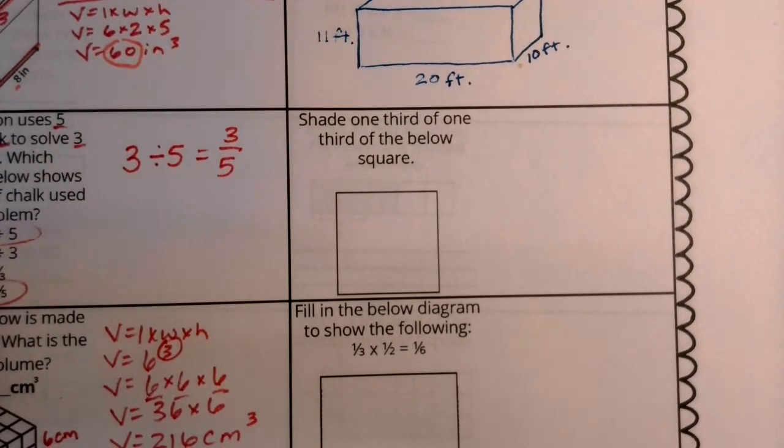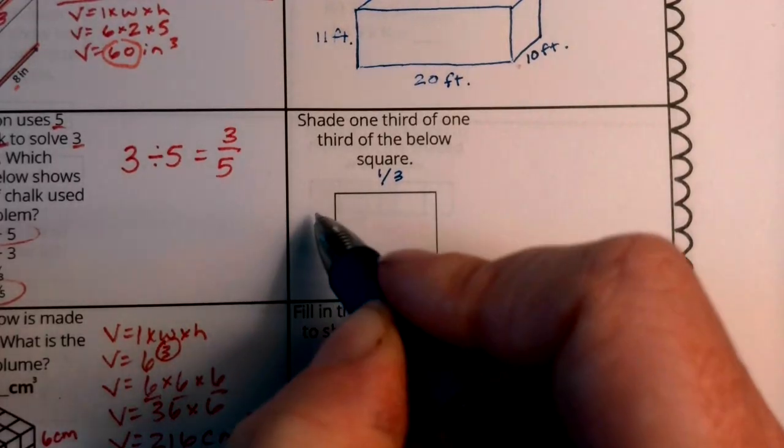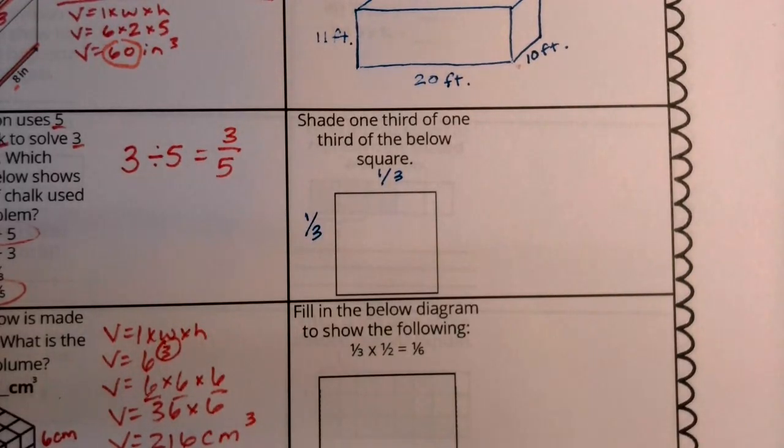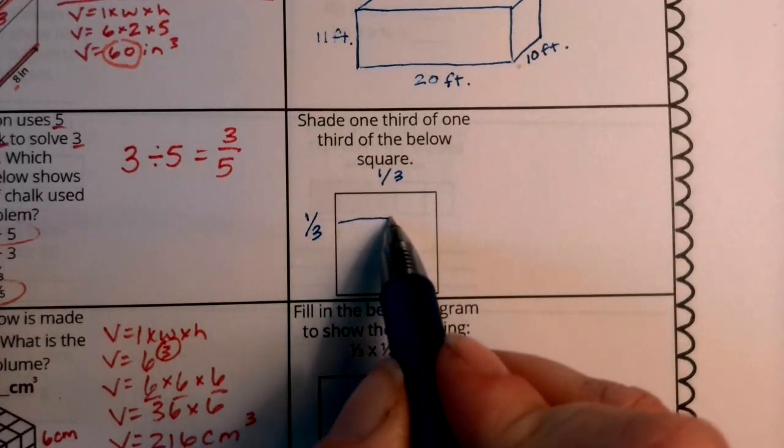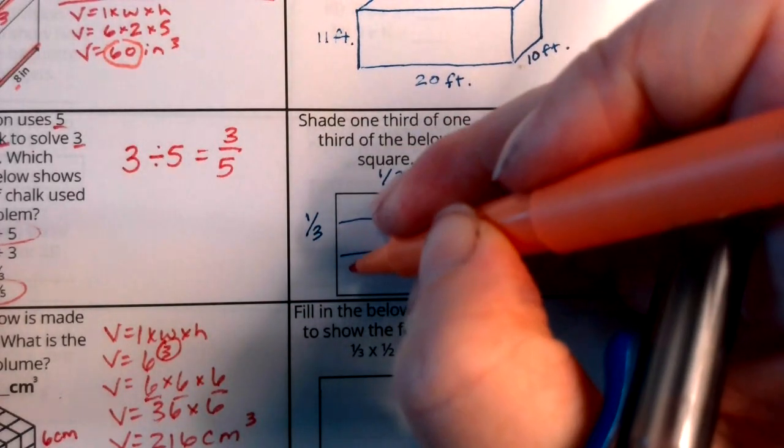This question says, shade 1/3 of 1/3 of the below square. So I'm going to be showing 1/3 in my columns, and I'm going to be showing 1/3 in my rows, and I'm going to see where the overlap is, right? So here I'm going to draw 3 rows. Not so much to scale, but that's okay. And I'm going to shade how many of them?